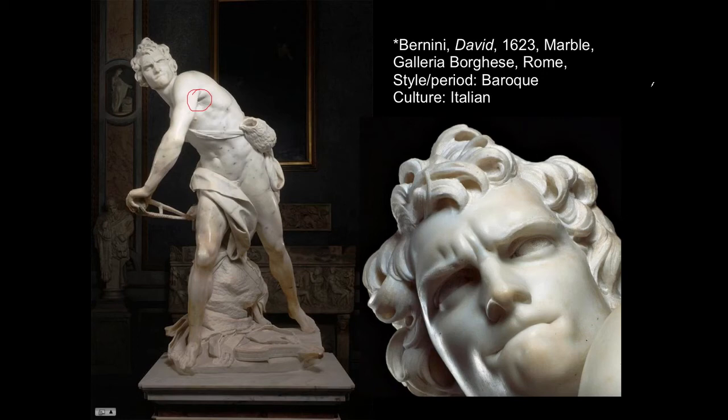I also like that this includes a couple more realistic details. For example, here he's holding his slingshot with the rock in it, so he's really aiming forwards. He's kind of caught in this movement right before his dramatic action. But I like that he has this bag with him. This would have held other rocks.